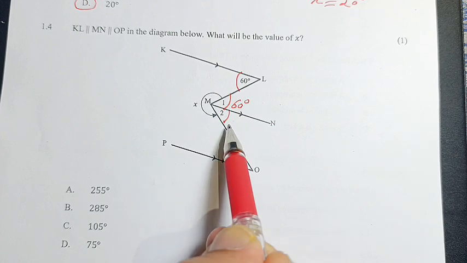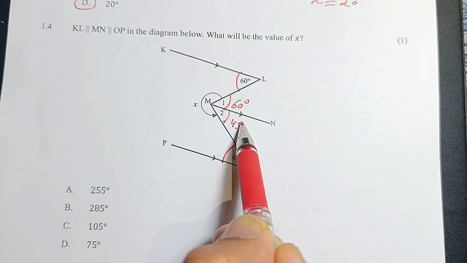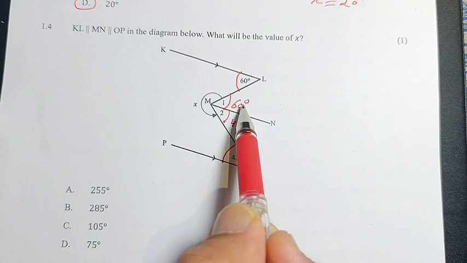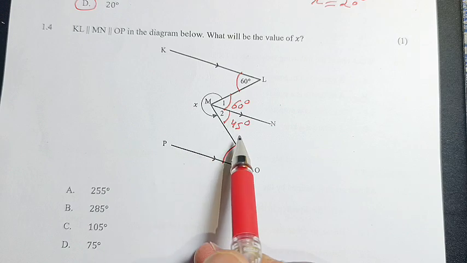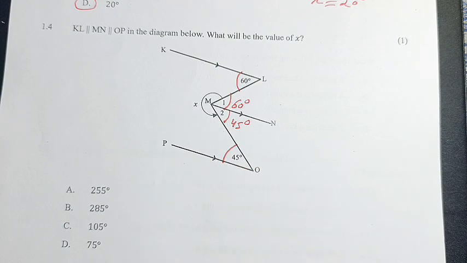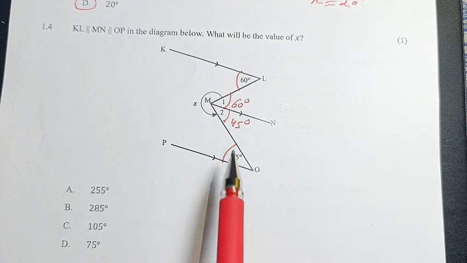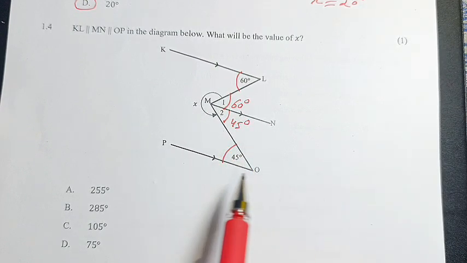So that's going to be 45 degrees. Now we have angle 1 and angle 2, both values, and on this side x is what we need to find. So we can use the revolution angle, or angle at a point. Then we can find the value of x.